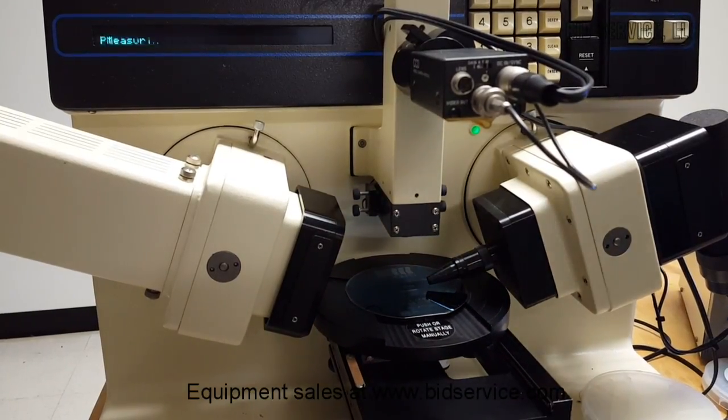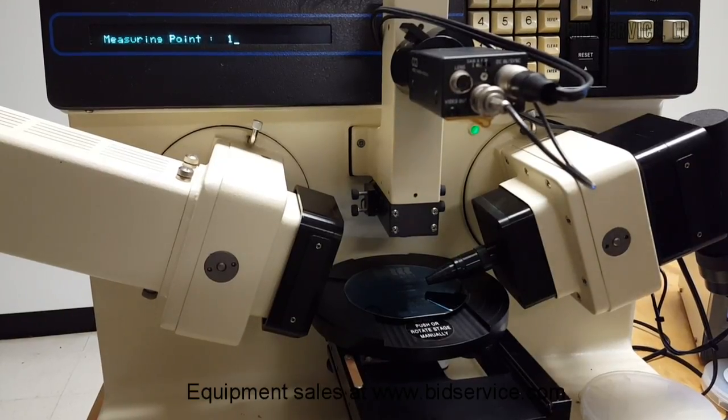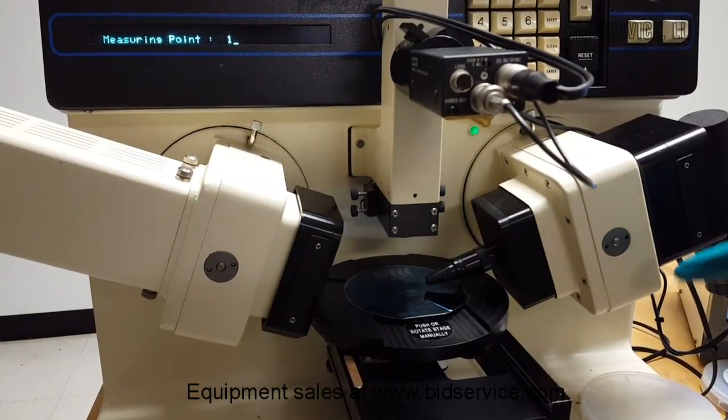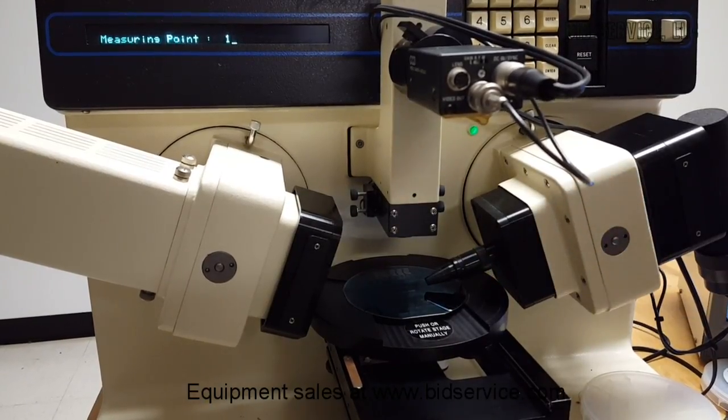While adjusting the height, care should be taken that the beam bounces off the sample and passes through the nose piece here, through the center of it.